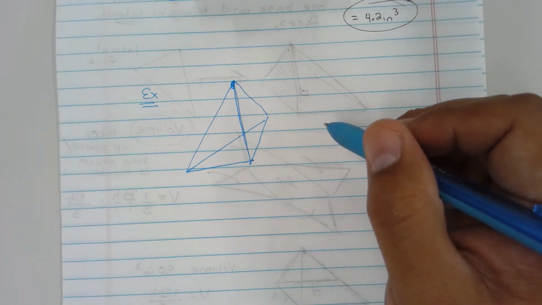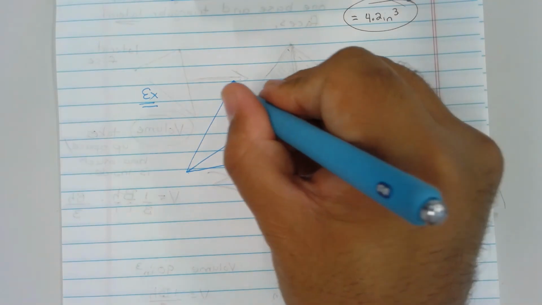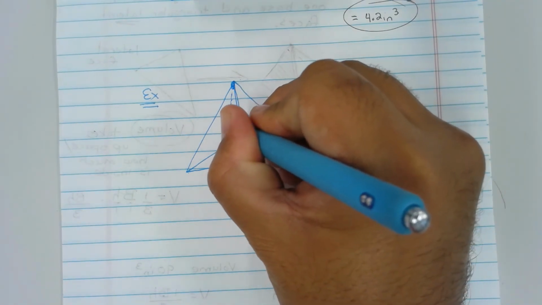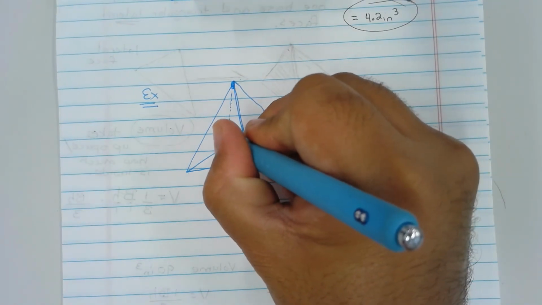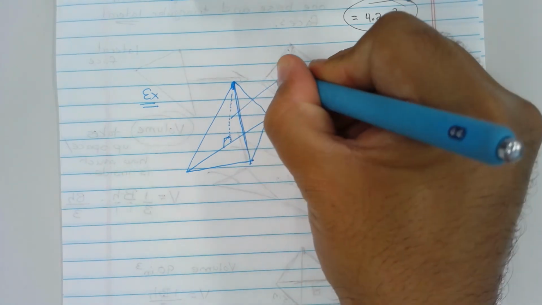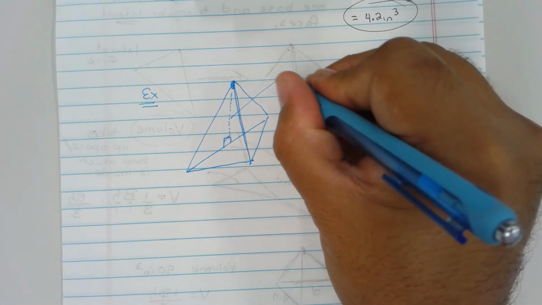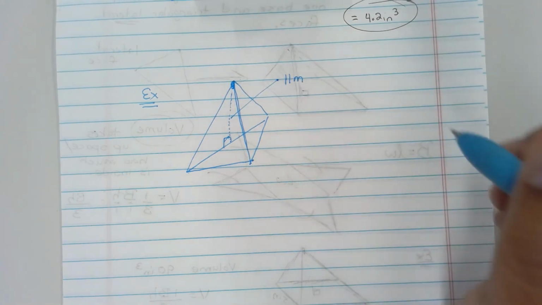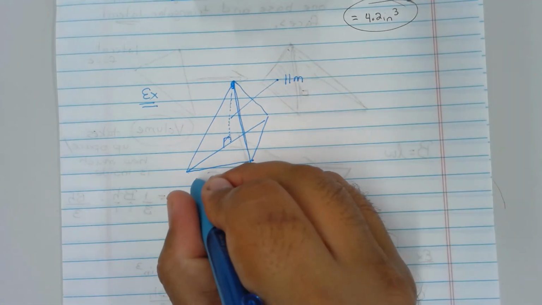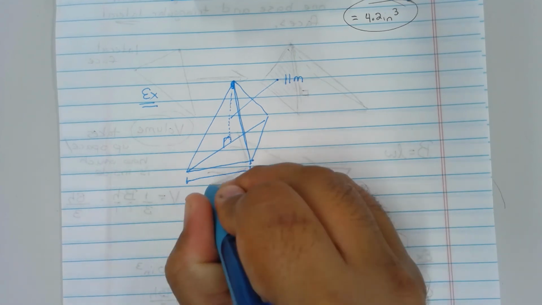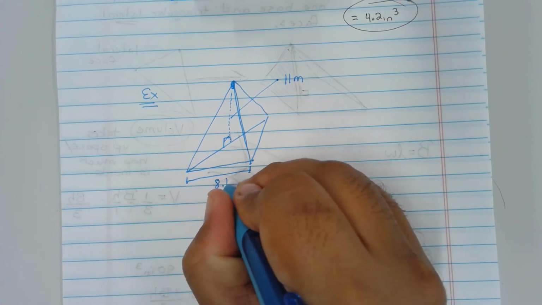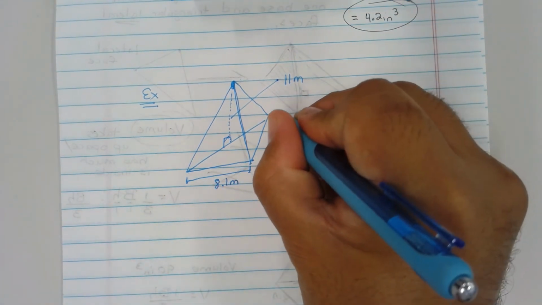So now I have this height is 11 meters. This base over here is 8.1 meters.